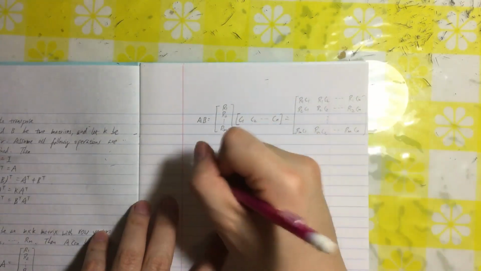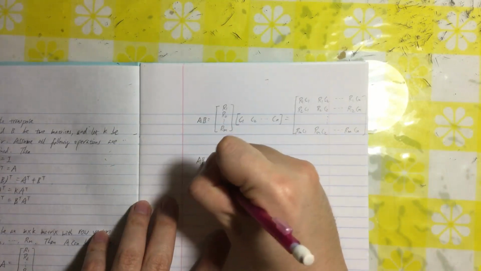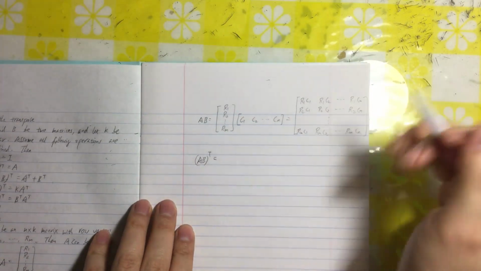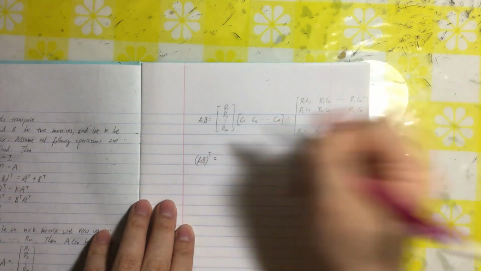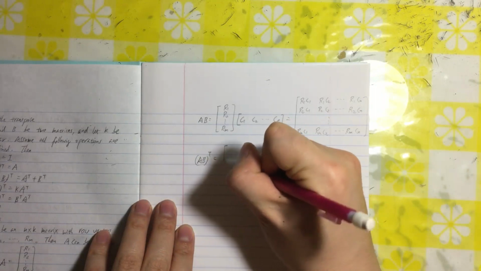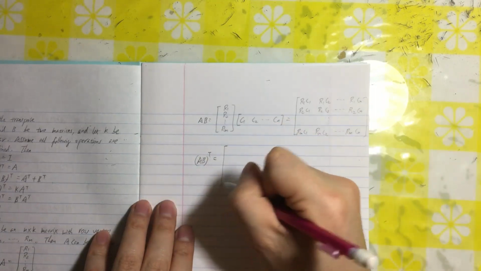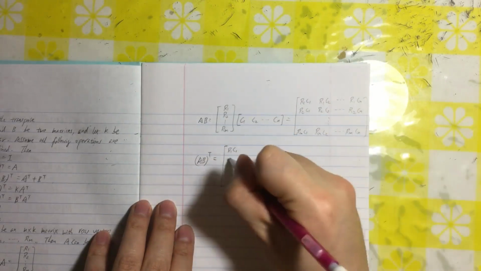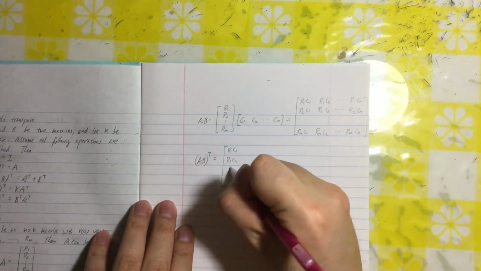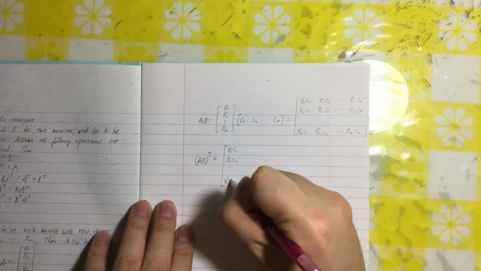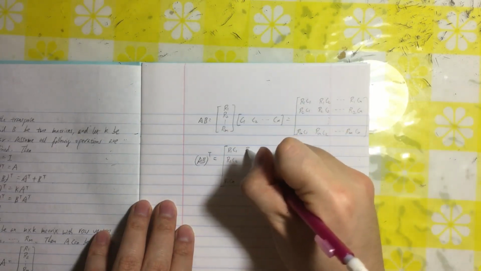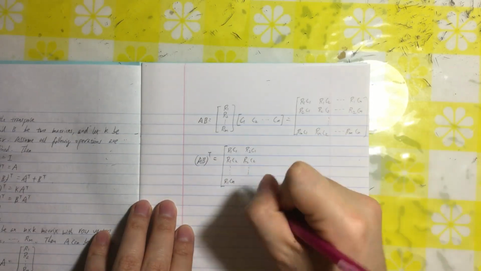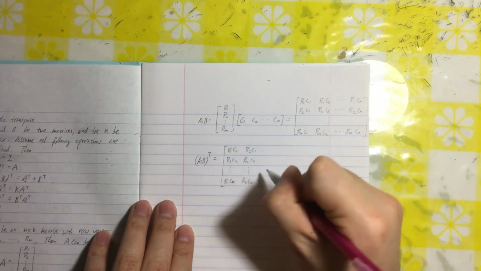What's AB transpose? For AB transpose, I put the rows in columns. So put the first row in the first column. I get R1C1, R1C2, R1Cn, then R2C1, R2C2, R2Cn.